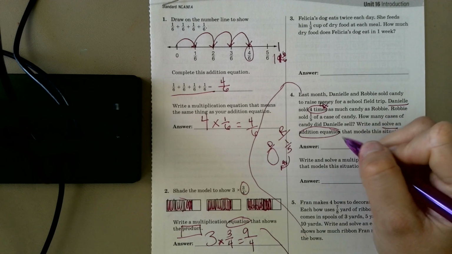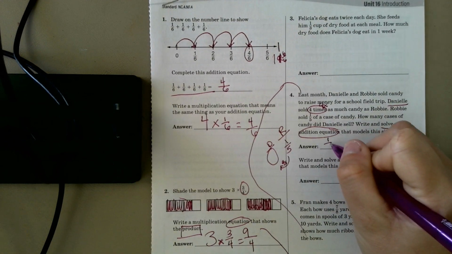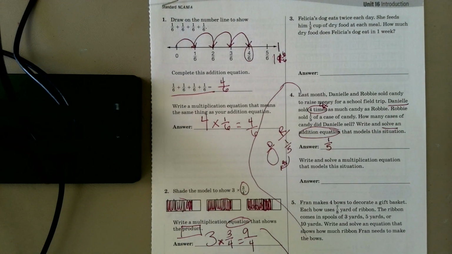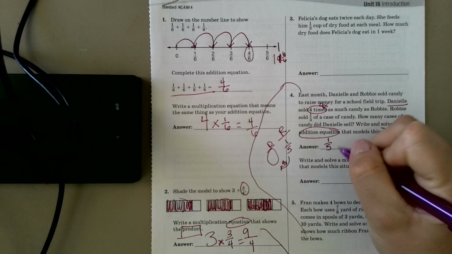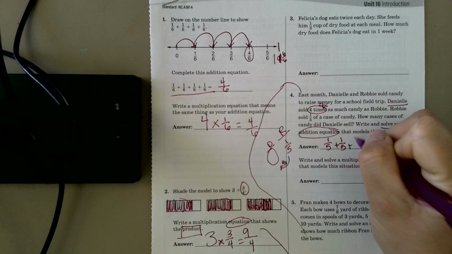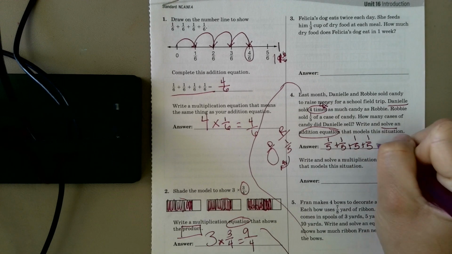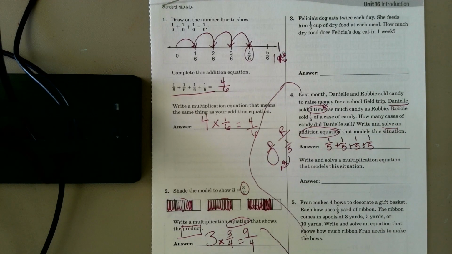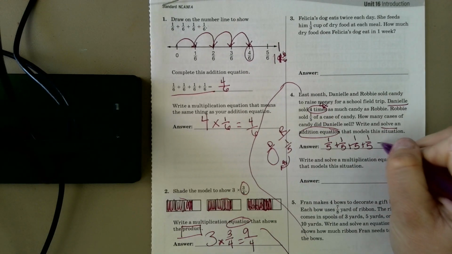All right, so let's see. Robbie sold 1/5 of a case, and she sold 4 times that. So we need to write an addition equation with 1/5 being repeated 4 times. Okay. So here is how much Robbie sold. He sold 1/5, and Danielle sold 4 times that amount. So here's a group, here's a group, here's a group, and here's a group. Okay, so that will be 4 groups, 4 times that amount. Okay, and we need to solve.